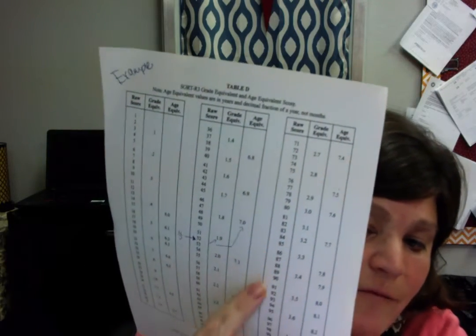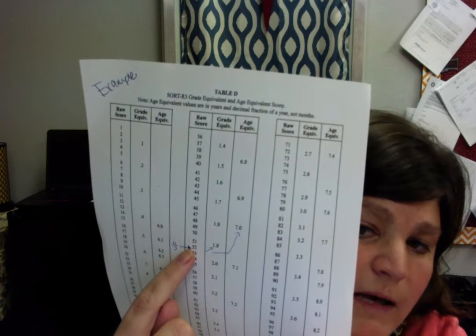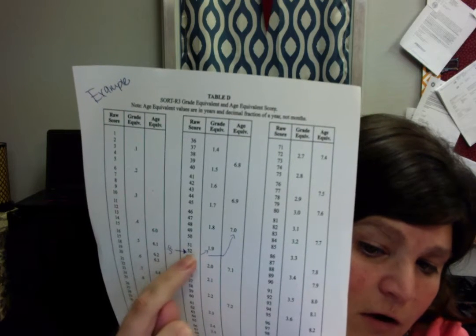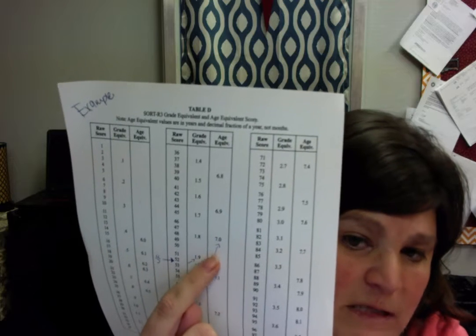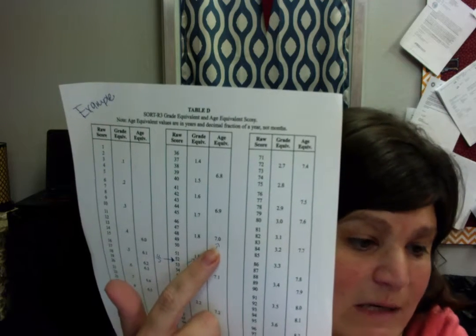So what I did is I went to the raw score that you see on this side and found 52, which is right here. I'm seeing what the next grade equivalent is, and he would fall under the 1.9. Then from there, I would see where he falls age-wise, and it is 7.0.